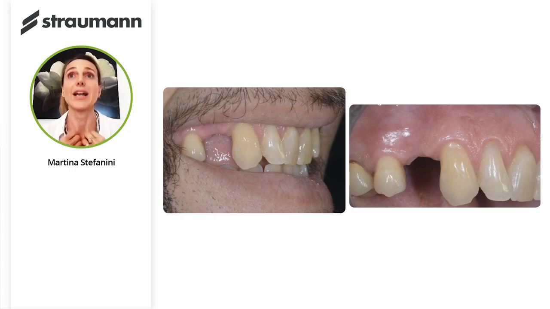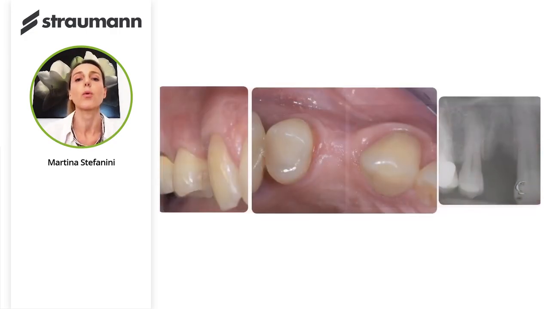Because when we place an implant in the aesthetic area from premolar to premolar, we have to give the right emergence profile and we have to give the right aesthetic result to our patient.